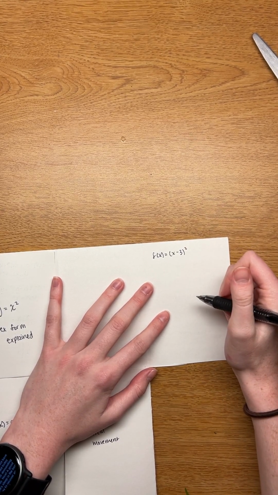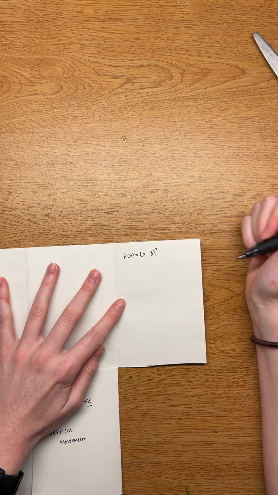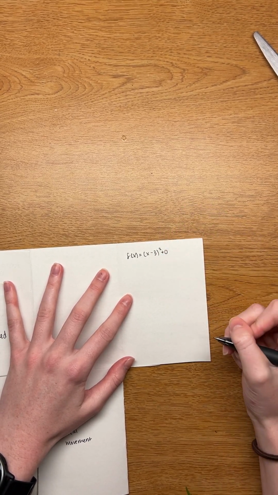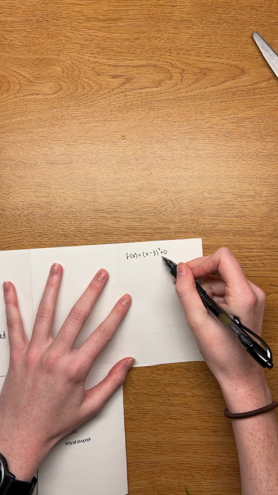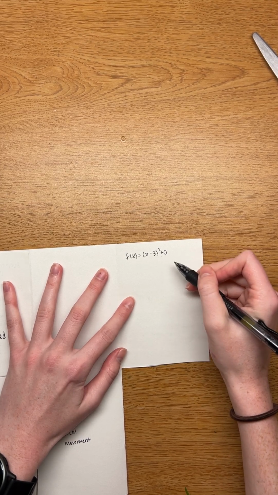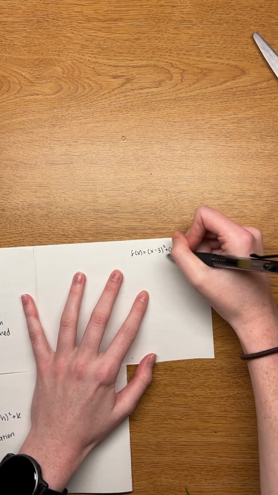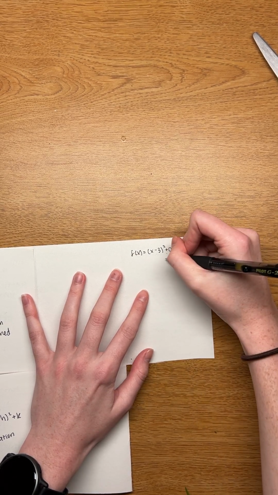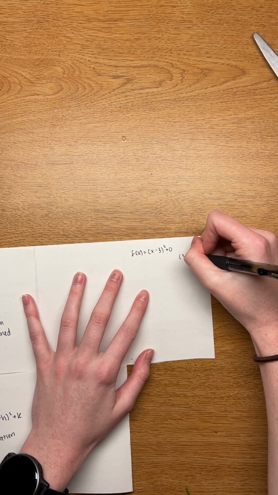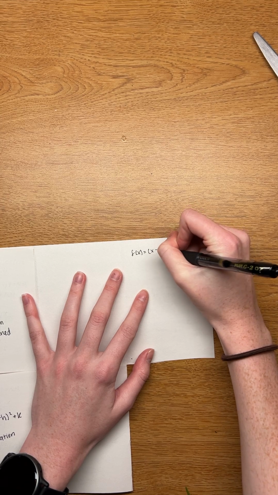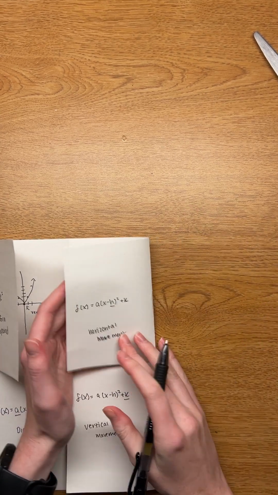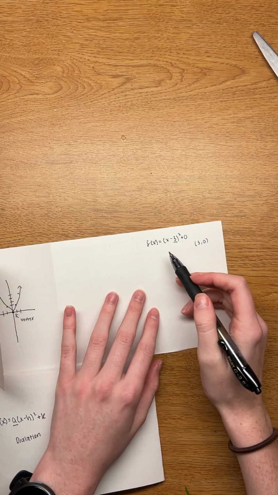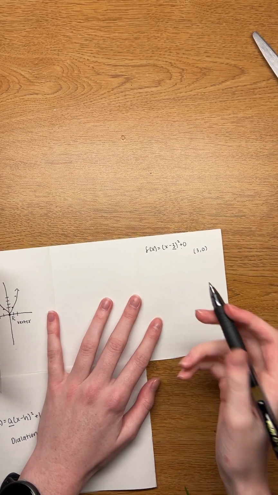Okay, so we said that our vertex is equal to h comma k. The k in this scenario is plus 0, right? Because there is no plus on the outside of these parentheses. So our vertex, and this sometimes trips up students because there's a negative in front of this, but our vertex is 3, 0, because we are just pulling this number, because the vertex form is x minus h. H is positive in this scenario.